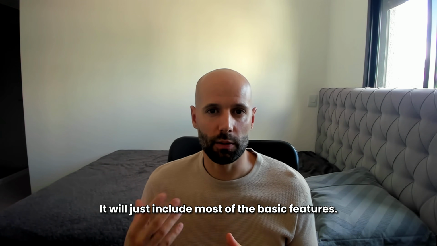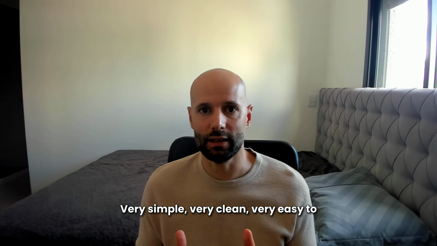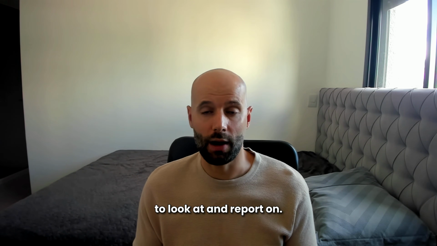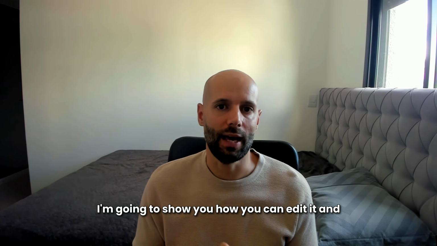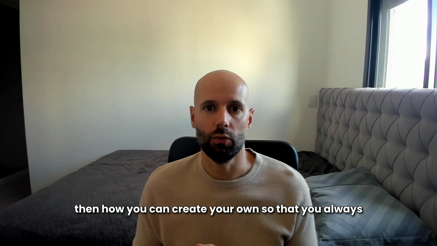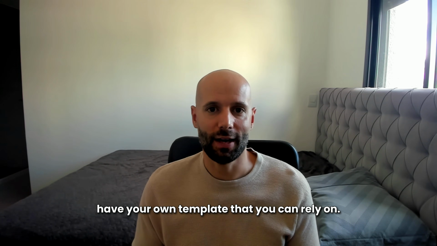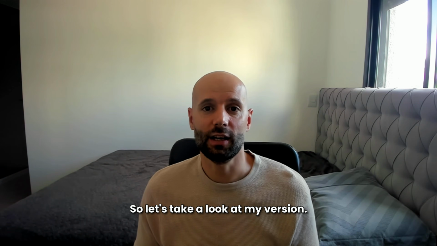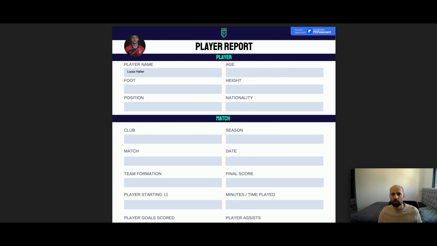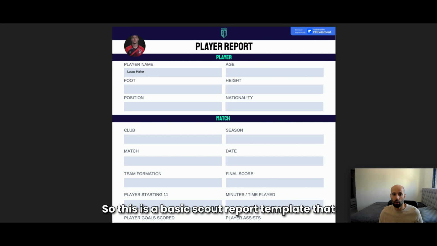It will just include most of the basic features, very simple, very clean, very easy to look at and report on. And I'm going to show you how you can edit it and then how you can create your own so that you always have your own template that you can rely on, you can write in. So let's take a look at my version. So this is a basic Scout report template that I use for my players when I'm scouting.